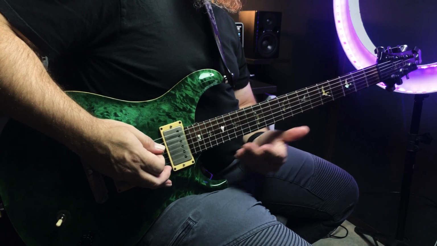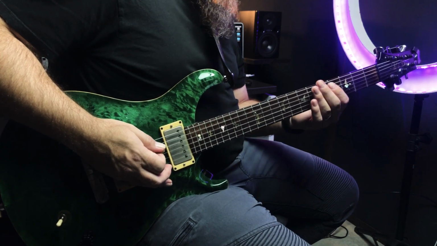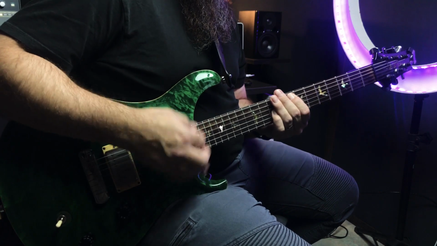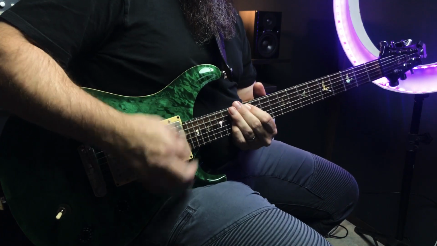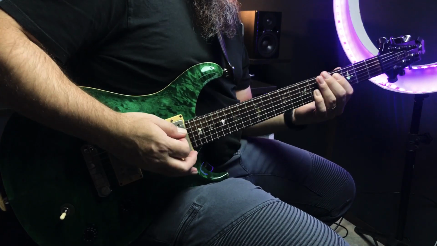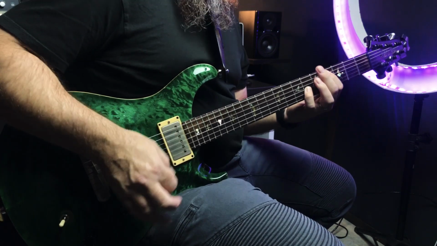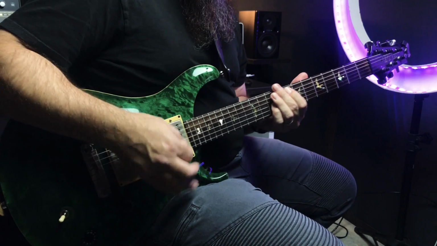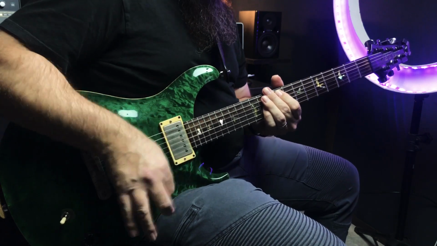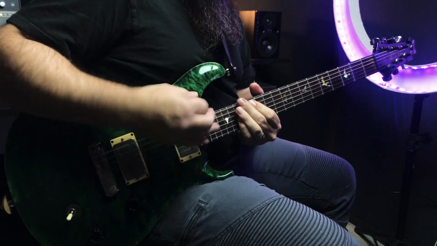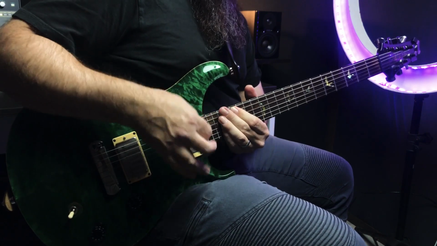Now, of course, I didn't go all the way up the neck, but if you know your major scale on one string, then octaves are a great way to kind of get around.